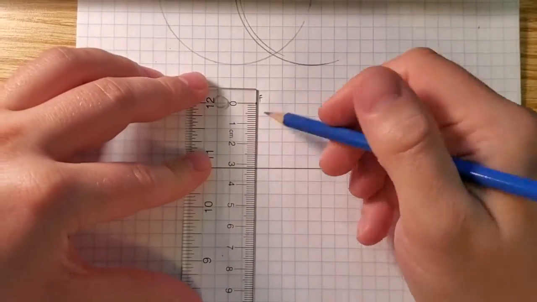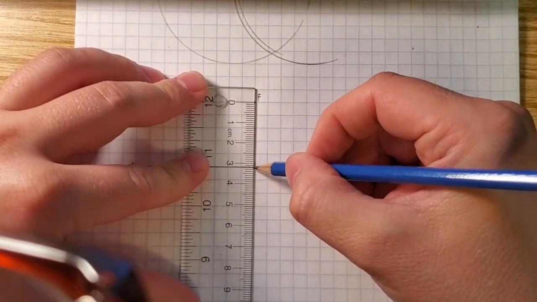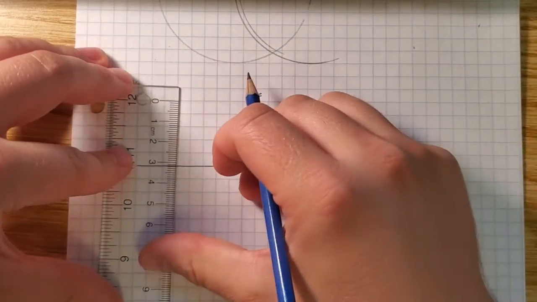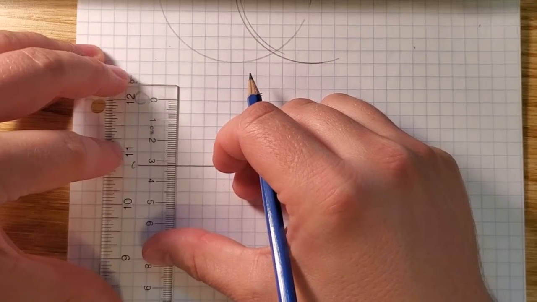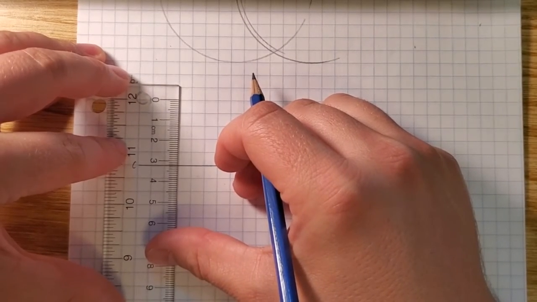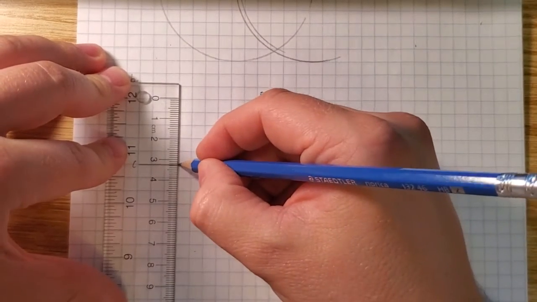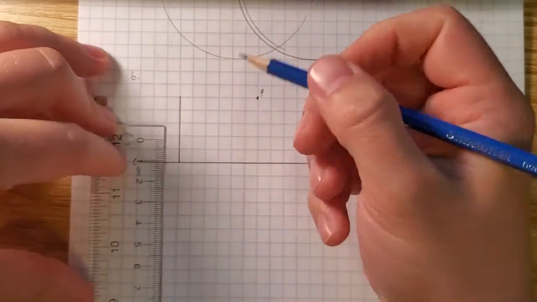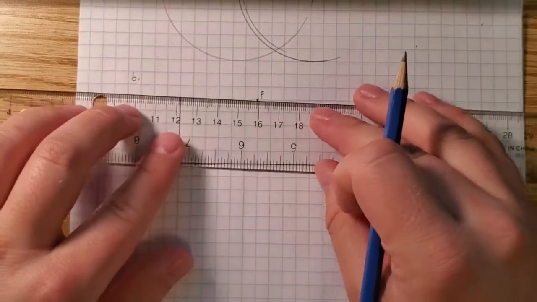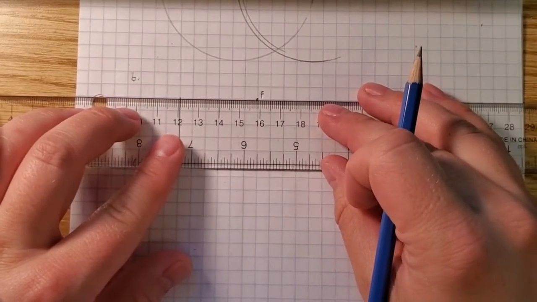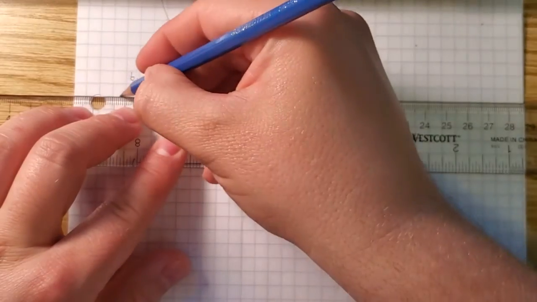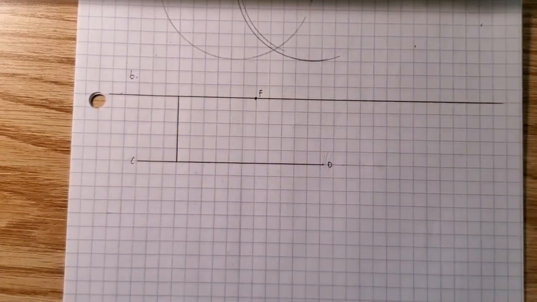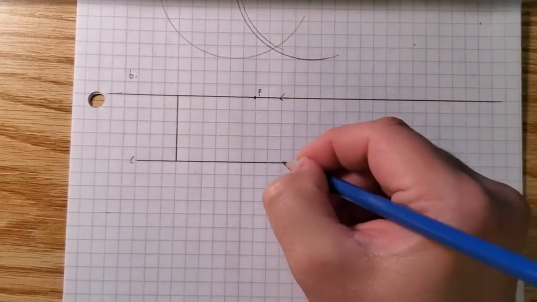Let's see here. I'm going to measure, and it's 3 centimeters and 2 millimeters. So let's just go 3 centimeters, 2 millimeters over any other place perpendicular. With grid paper, this is a lot easier. But I'm going to measure that amount. And then I'm going to draw across from those measurements. Okay, and there's my 2 parallel lines.